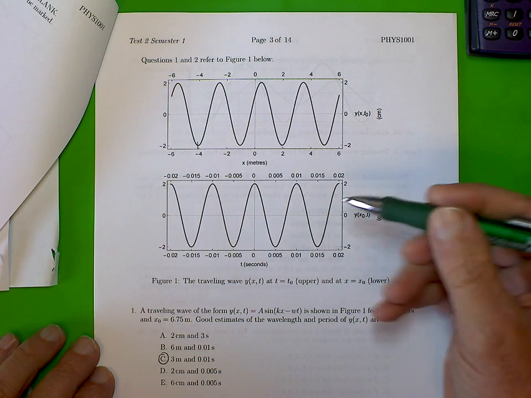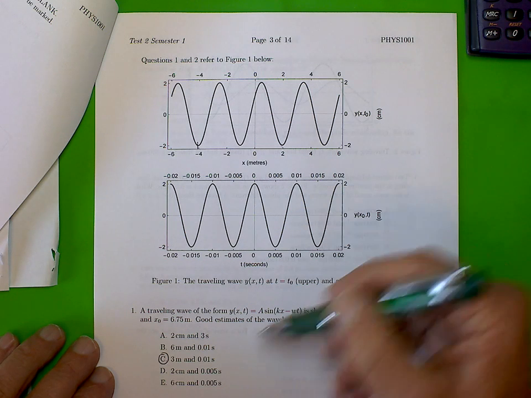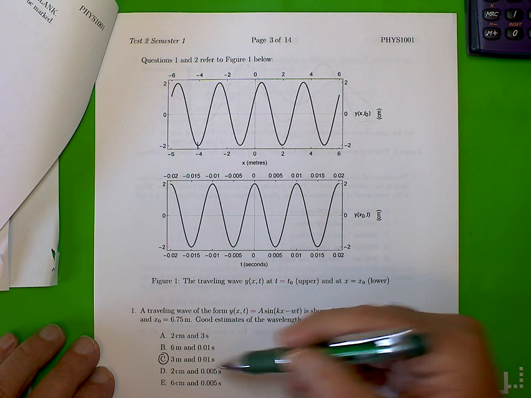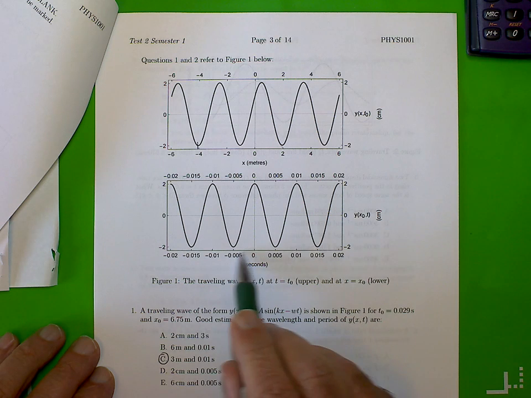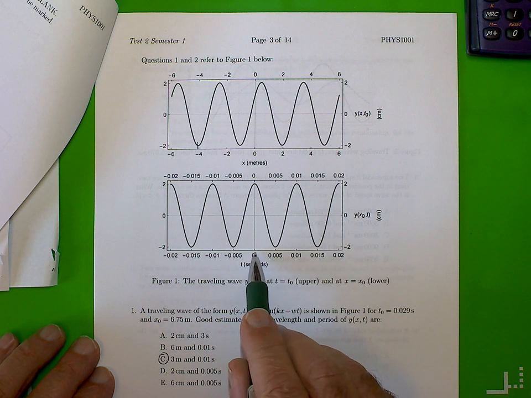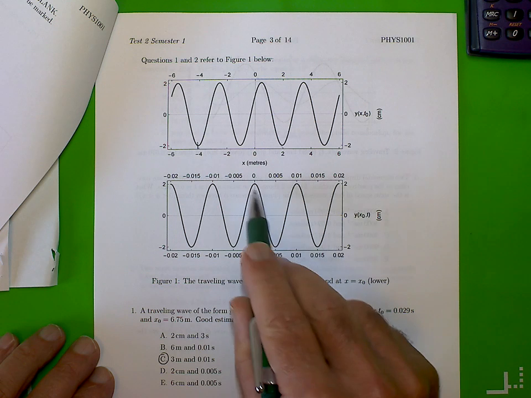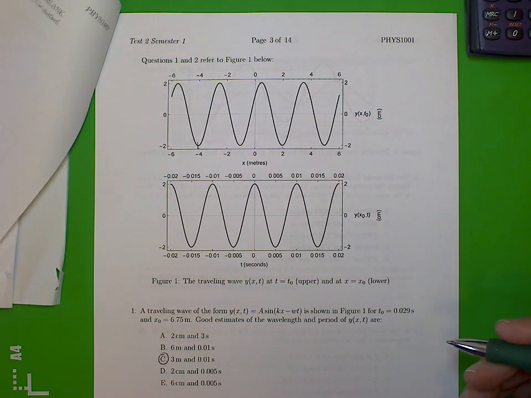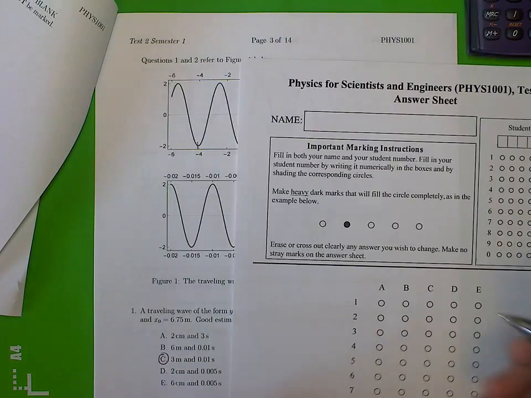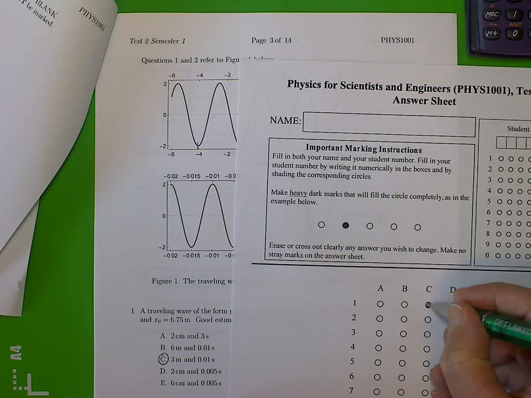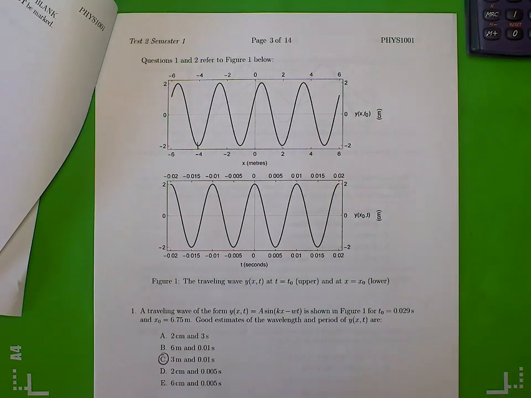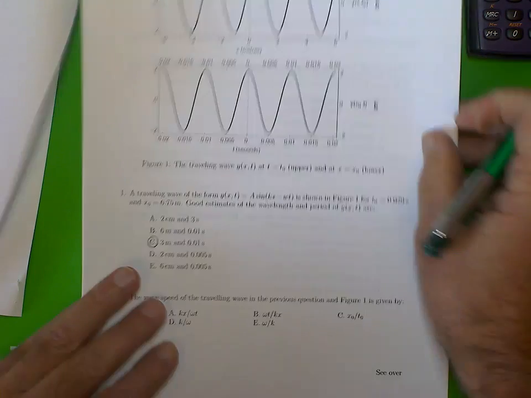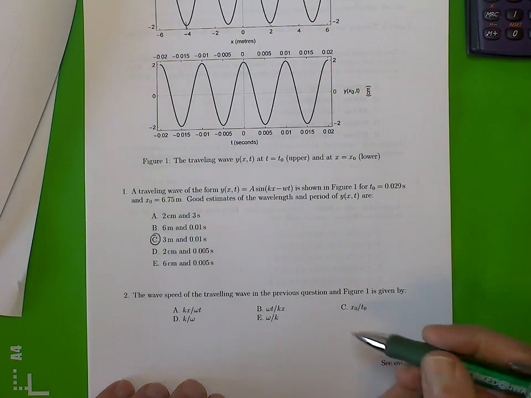Now we should check. It says that the period is 0.01 second. So we'll look at the time graph here, and we'll see that from here to there is one period, and that's 0.01 seconds. So that is indeed the correct answer. So that was C.